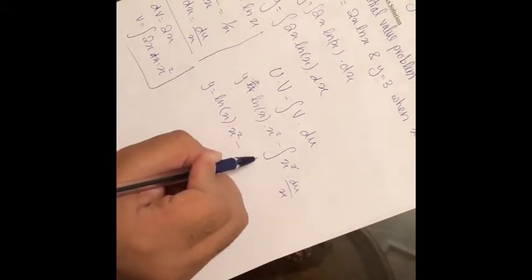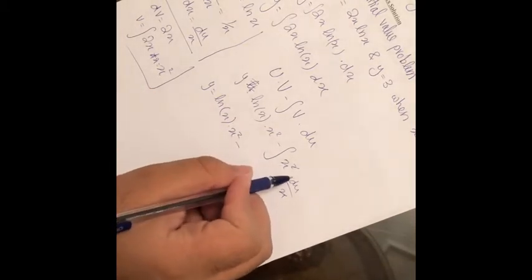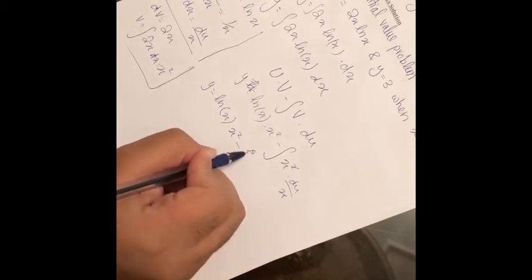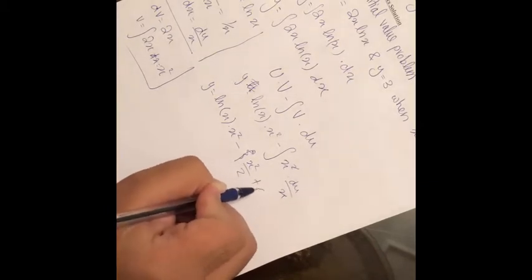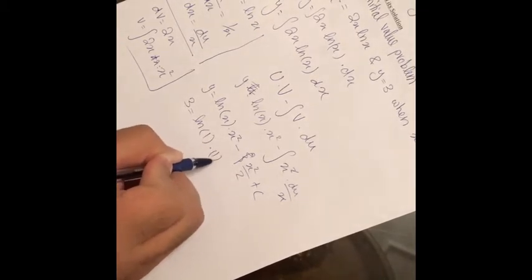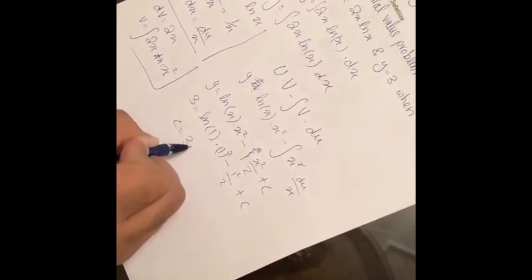So y equals ln x times x squared minus integration, adding 1 to the power, which is x squared over 2, plus c. y is 3 and x is 1. c will be 3.5.